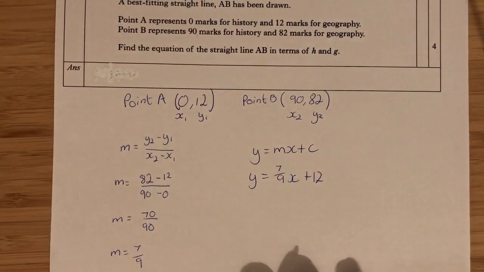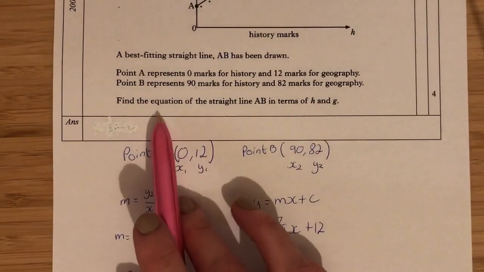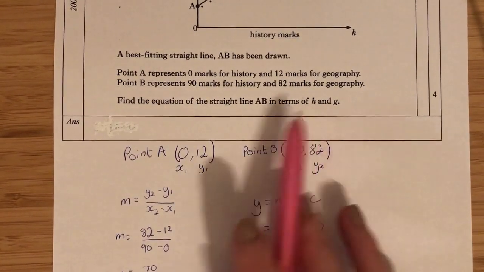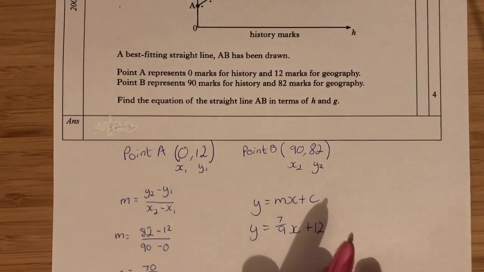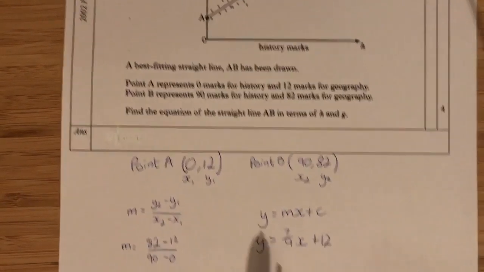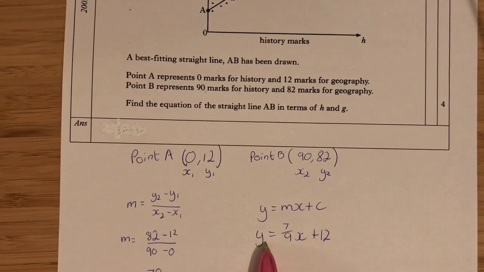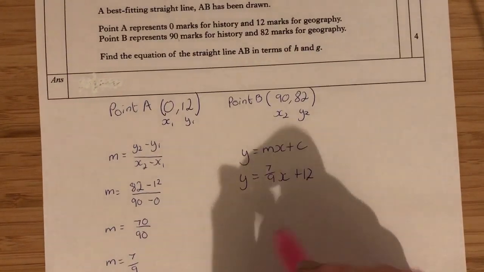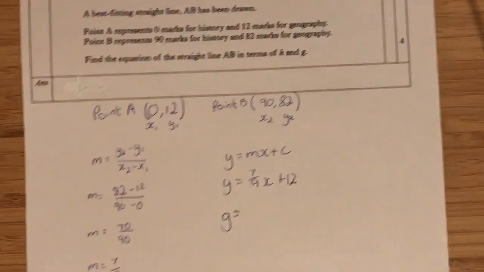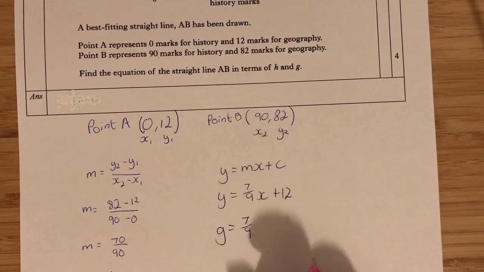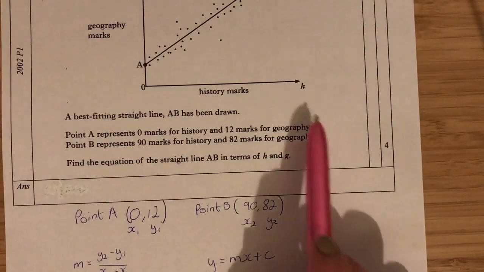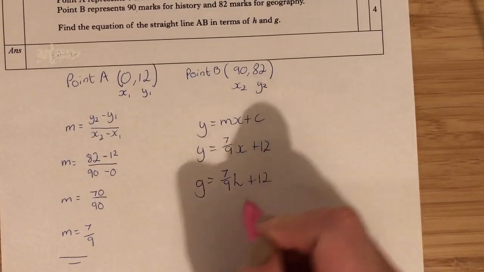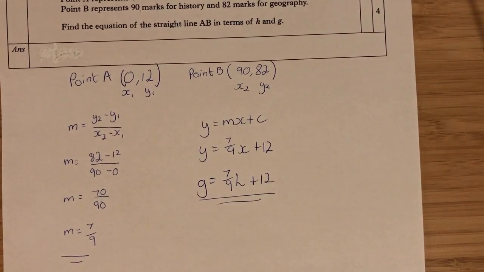Now we're not finished there, and this is one of the things you need to be really careful of, because it does say in the question, find the equation of the straight line AB in terms of H and G, and you could have just done all this work and then lose the final mark. So we just need to replace y and x here for G and H. So instead of y, we look at what's on the y-axis, and it's G. So instead of y, we're going to write G equals, so 7 over 9 is still the same. X in this context is H, so we're going to do 7 over 9H plus 12. And that's you finished once you've got to that point.